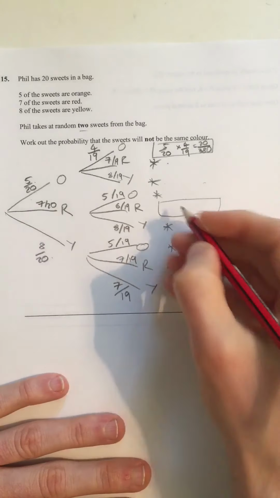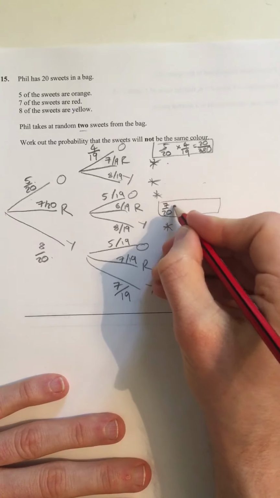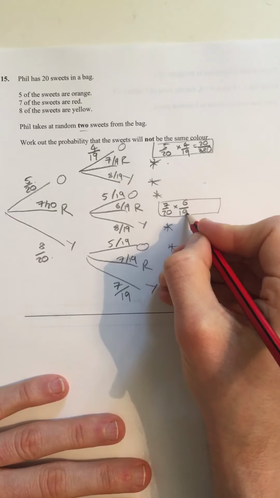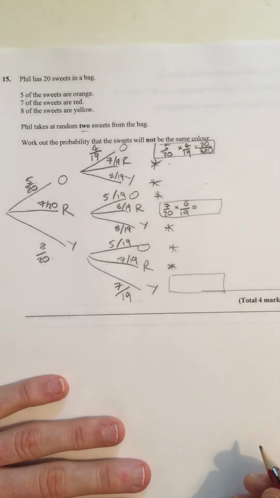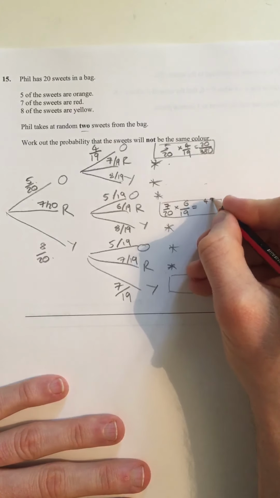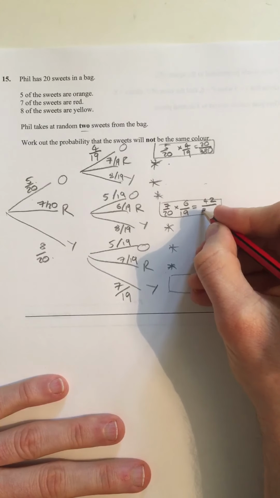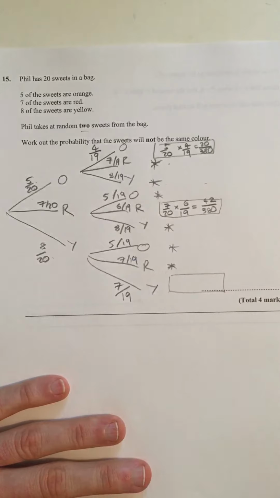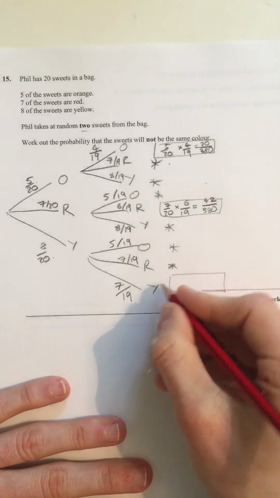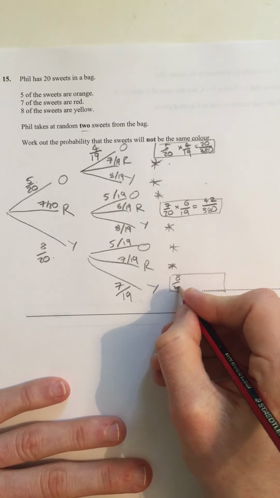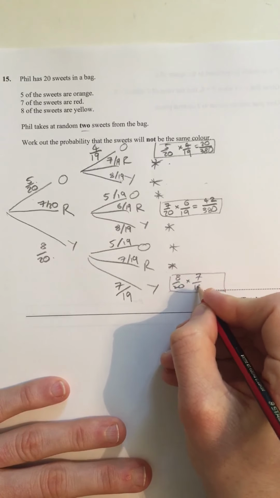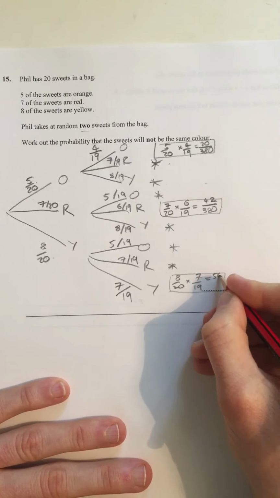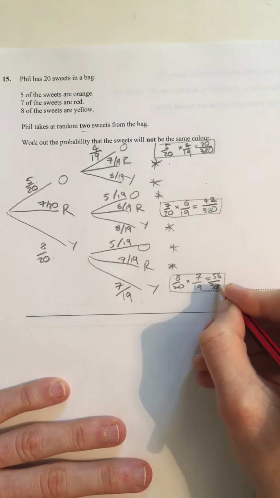The probability of the first sweet being red is 7 out of 20, and the second sweet being red is 6 out of 19. Multiplying those together for them both to be red is 42 out of 380. And then finally yellow and yellow, so that's 8 out of 20 times 7 out of 19, which is 56 out of 380.